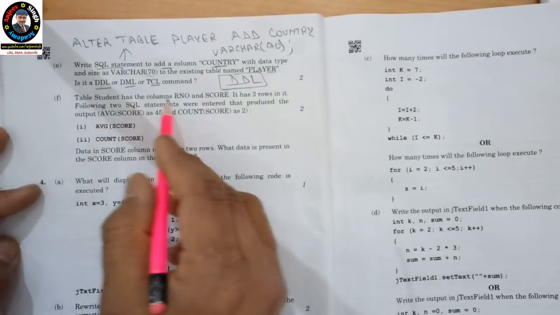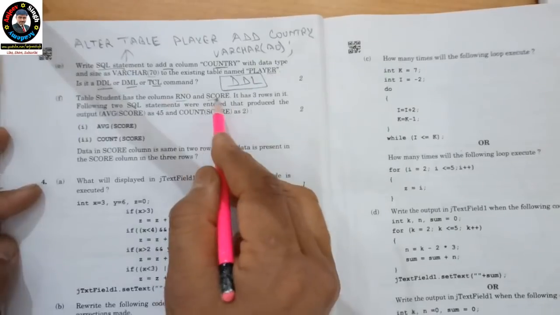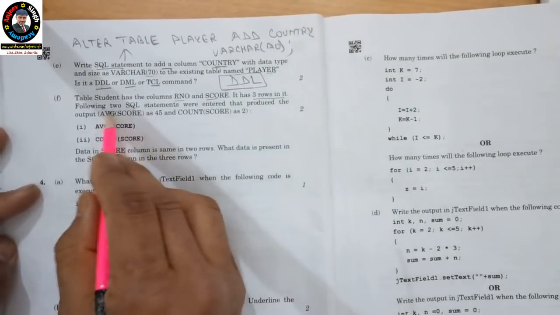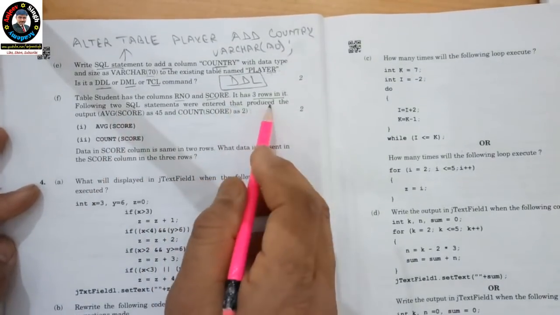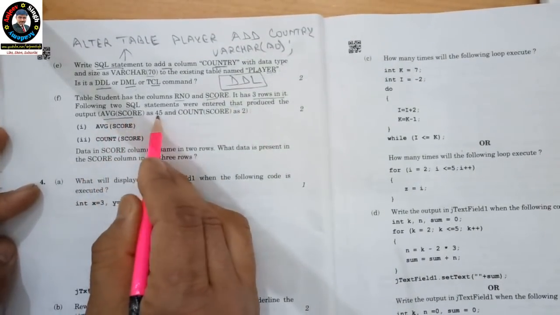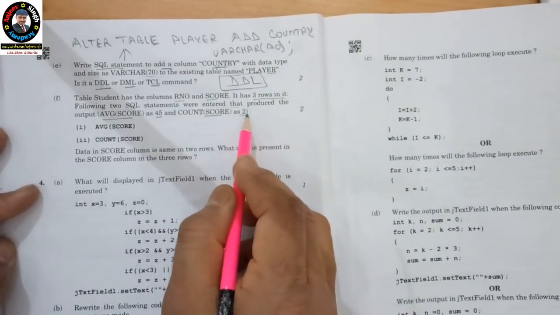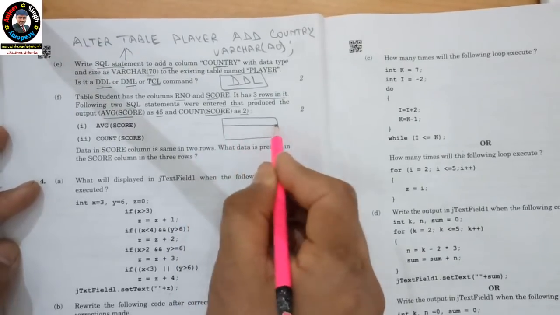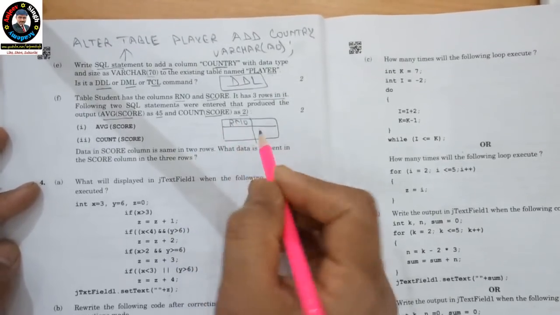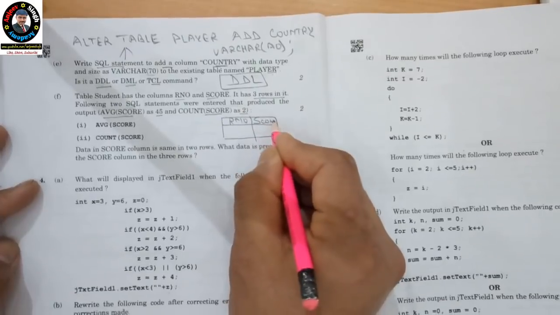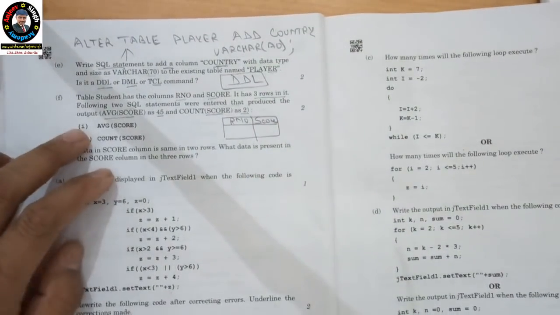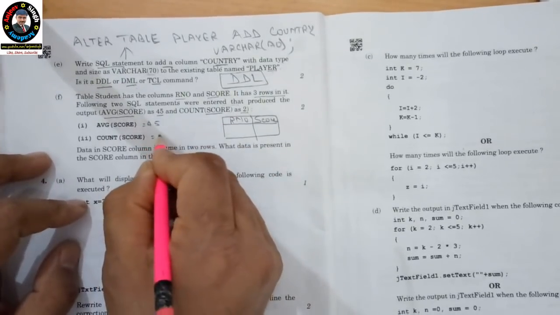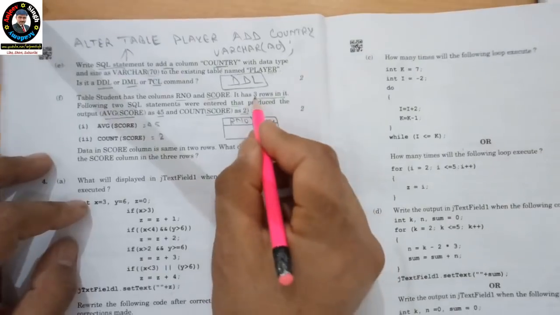Table student has the columns RNO and score. There are two columns in the table, and it has 3 rows. The following two SQL statements were entered that produce the output average score as 45 and count score as 2. It means one table has two columns, one is the roll number and the second is the score. One command gives average score with output 45, and count score has output 2. And it has 3 rows.